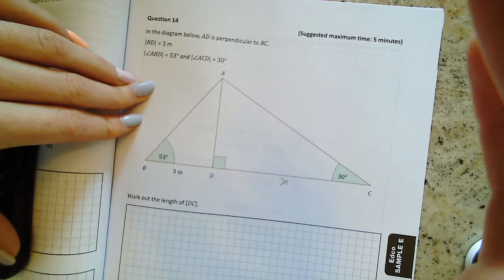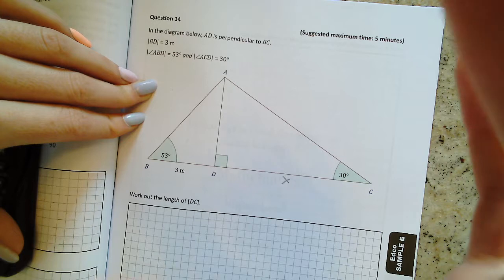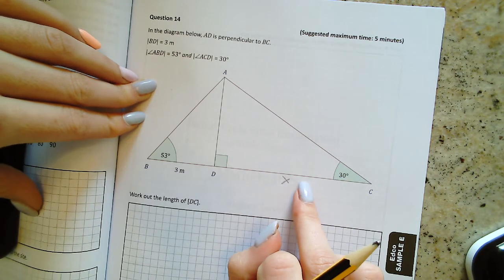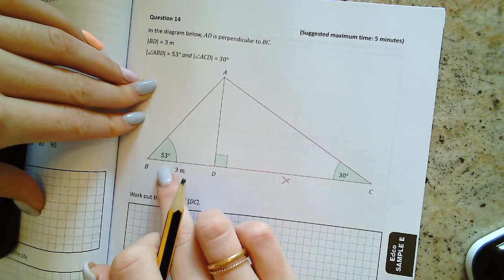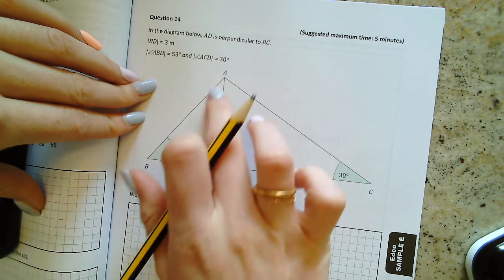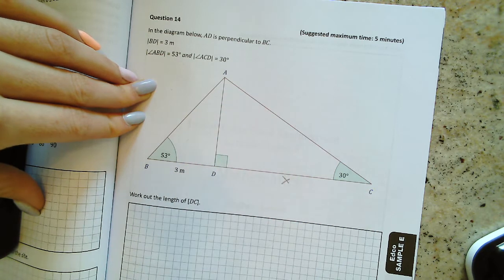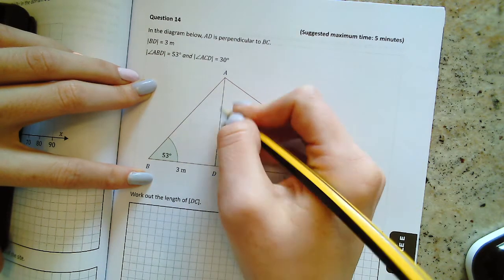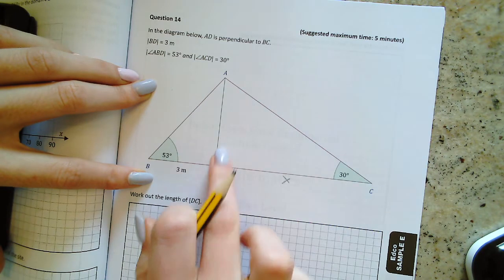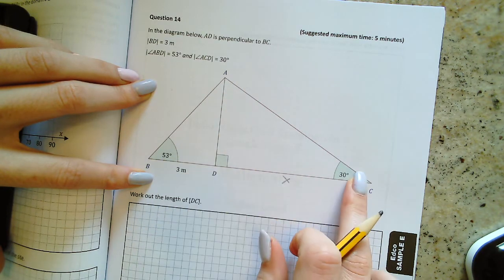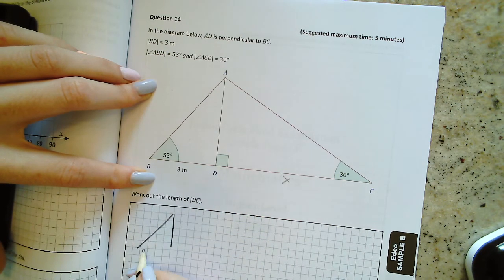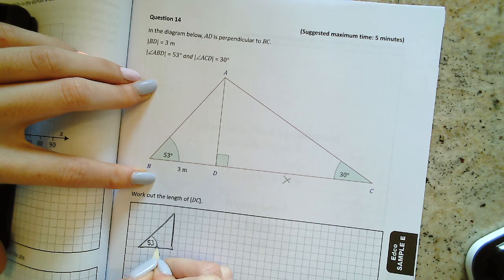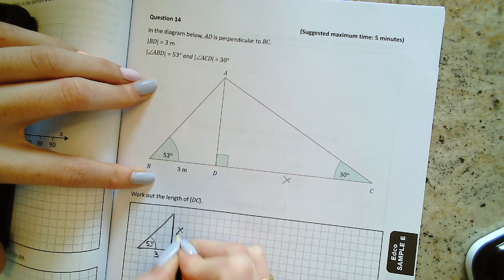Now, it doesn't give you much information, so it's a little bit of problem solving. What we have to do is see what we can work with. I noticed this little triangle here on the left, so I can work out the length of this line here because that's common, and then I can work with this triangle separately. Let's have a look at just this one on the left, and I'm going to draw it separately for myself. So we have 3, we have 53 degrees in there, and we have x.